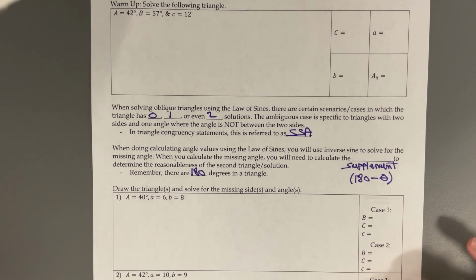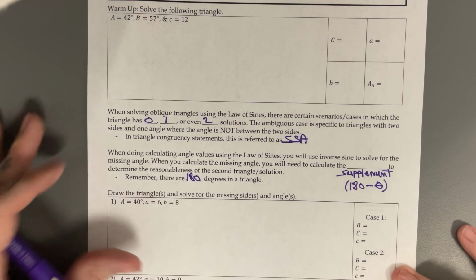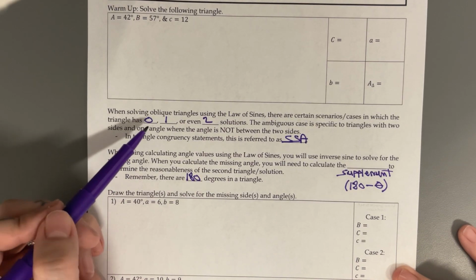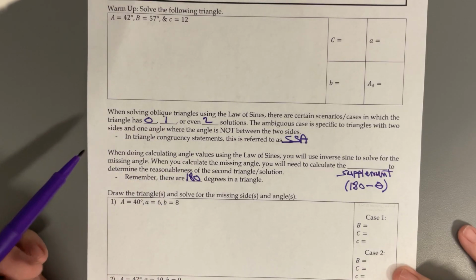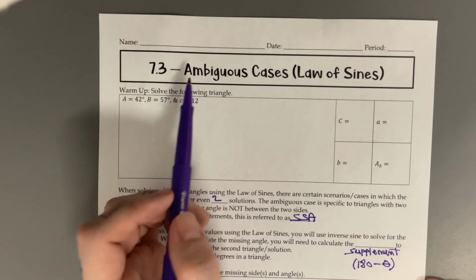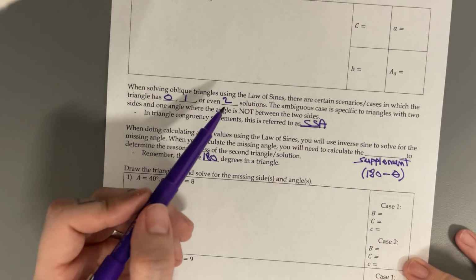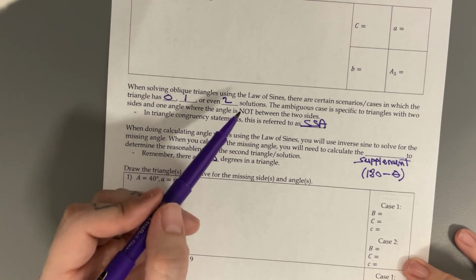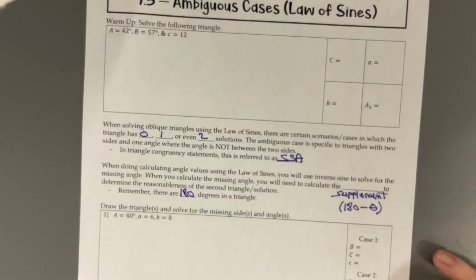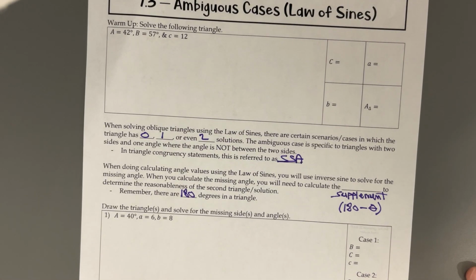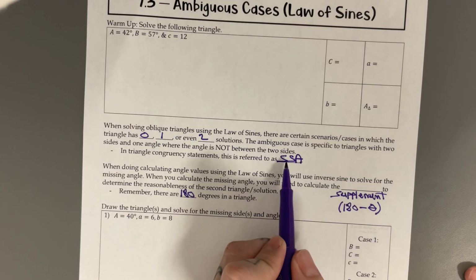With ambiguous cases, there's potential where you're going to have either no solution, one solution, or even two solutions. This refers to how many triangles are possible when we're doing the law of sines. That's why it's considered ambiguous, because we may have multiple solutions or none at all. So now, law of sines in ambiguous cases is going to be specific to triangles that are side-side-angle.